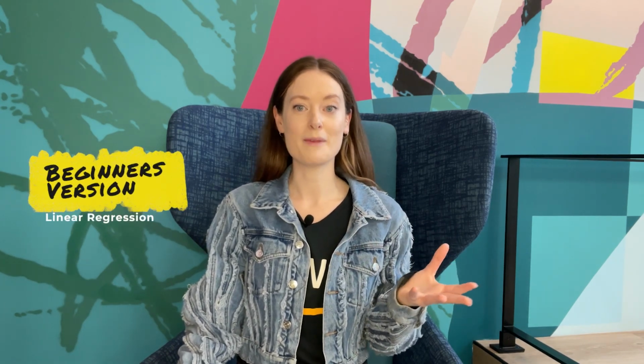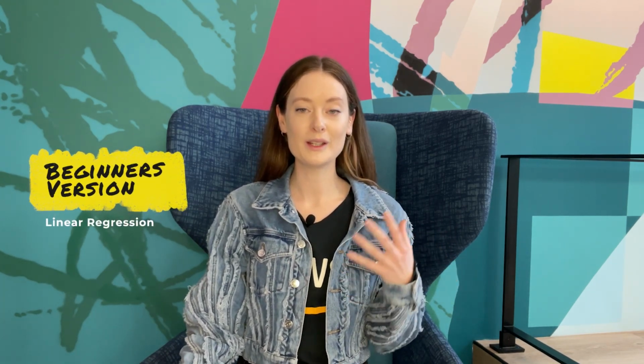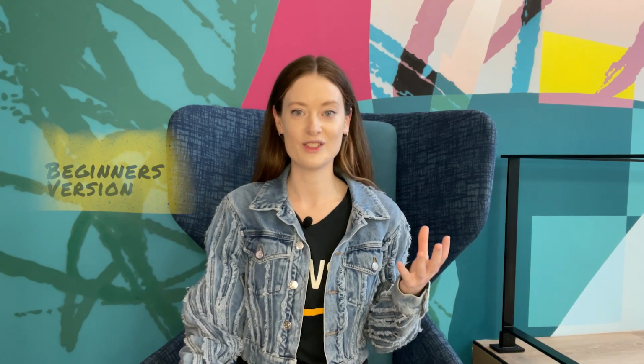Today we're going to talk about one of the most basic but also incredibly powerful techniques in machine learning, linear regression. So, what is linear regression? Well, let's get started by thinking about a graph. Imagine we have a bunch of points on a graph and we want to find a line that best fits those points. That line is called a regression line, and the process of finding that line is called linear regression.